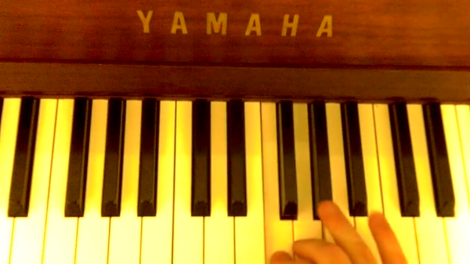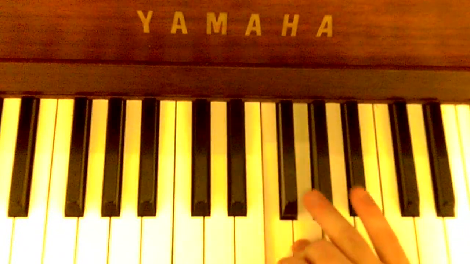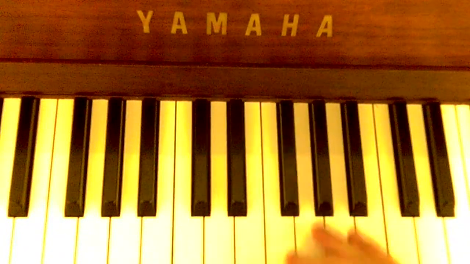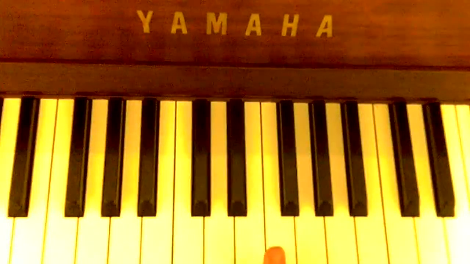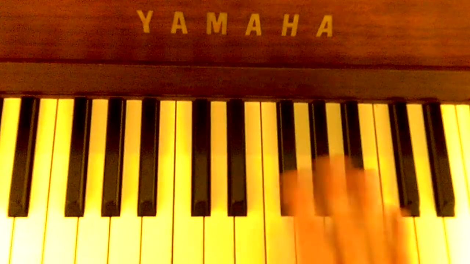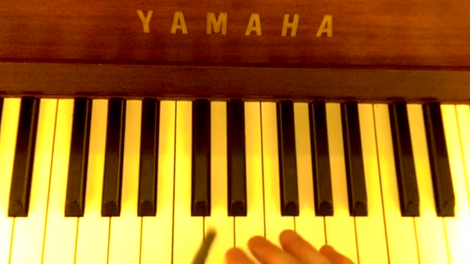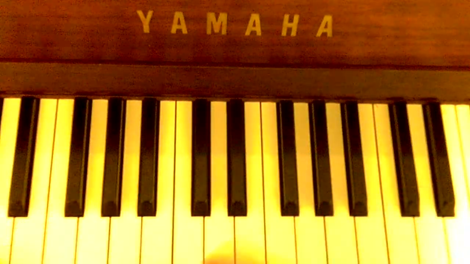It's just you incorporate that half step in between 6 and 5. But the important thing to note, and this is something that I didn't mention in the other video, is that that half step could occur anywhere, or it could be occupied by any other combination of notes. And here's what I mean.